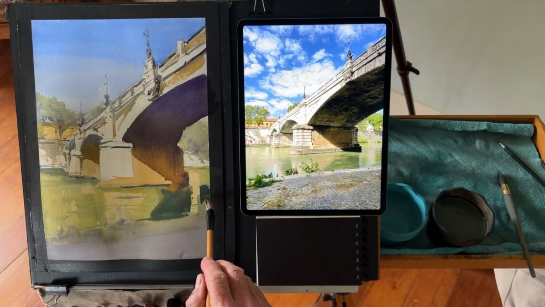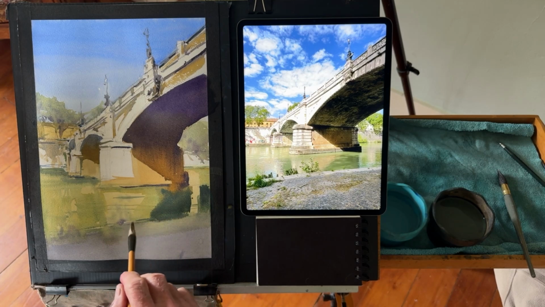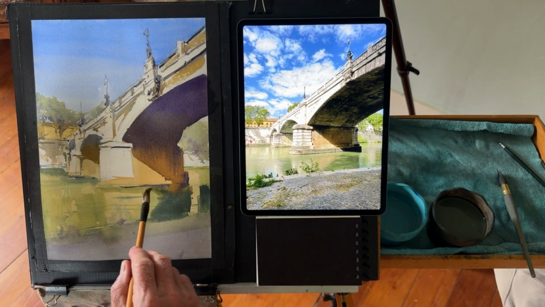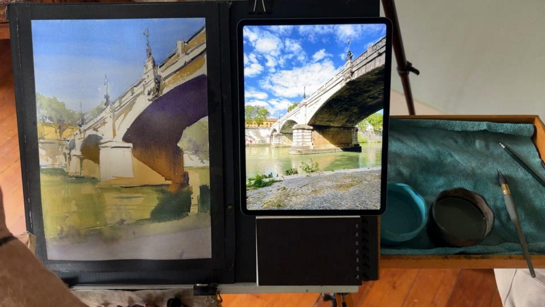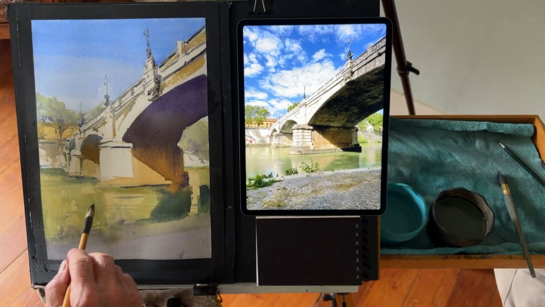Blotting the brush, rinsing it, teasing this out. Some of that same stuff. It's still wet here.